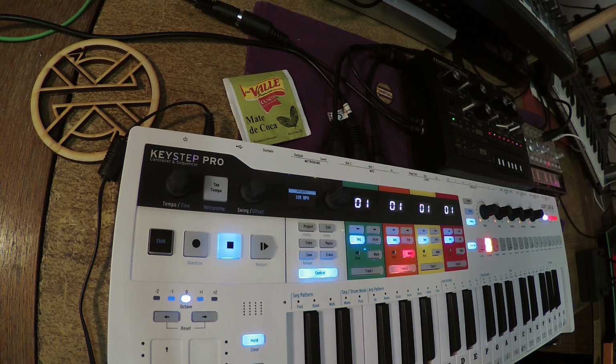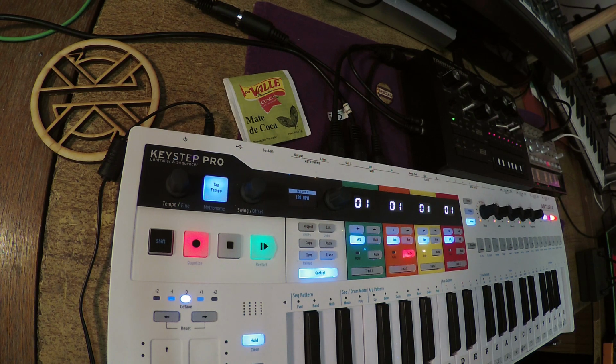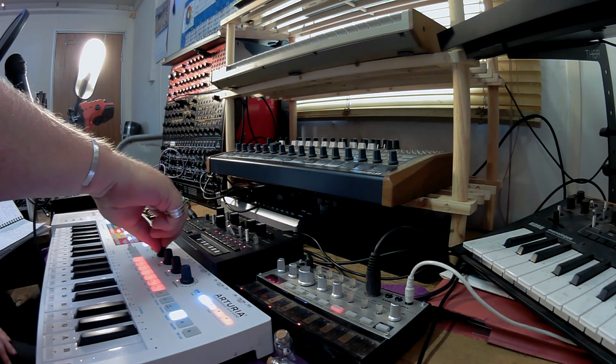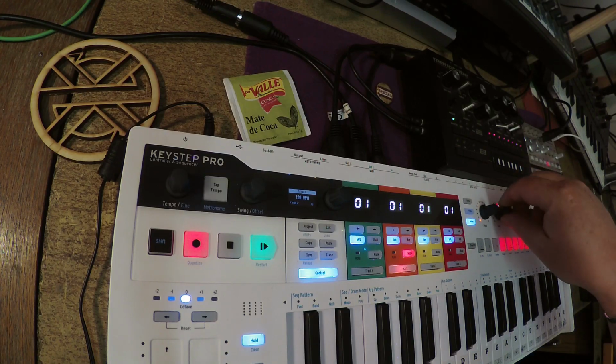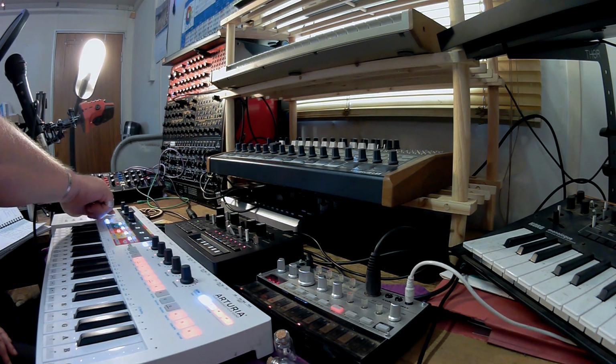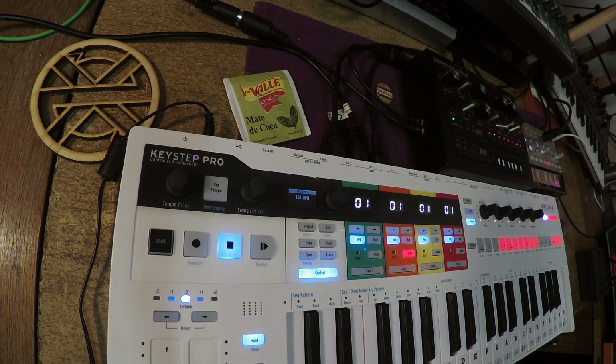CCs can also be recorded in real time by selecting the control track and pressing record and play. Press stop or record again, and it will stop recording. It will also stop recording when it reaches the last step of the pattern. We can listen to how that's affected the LFO intensity and the LFO rate of the Monotribe now.